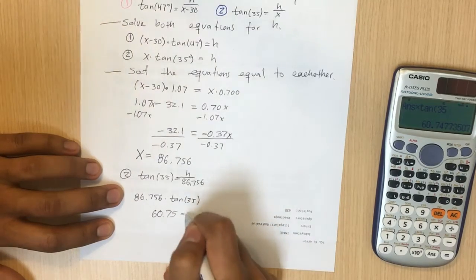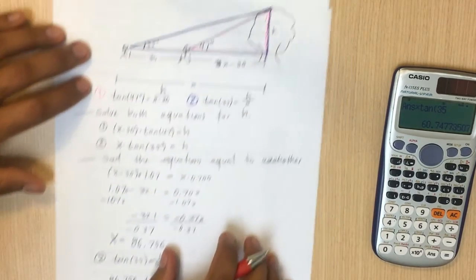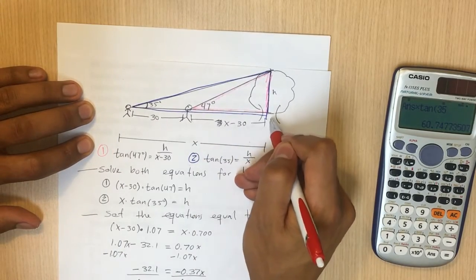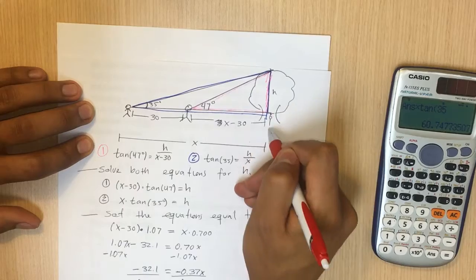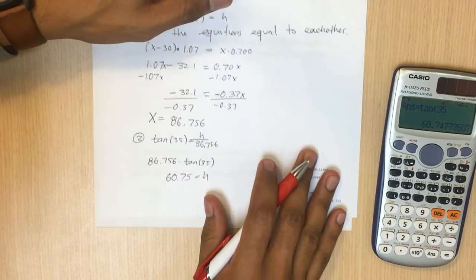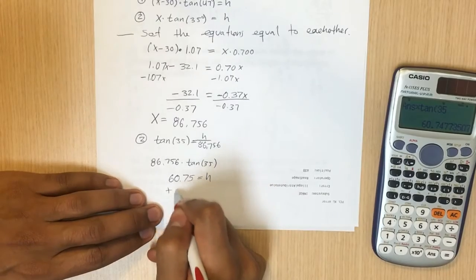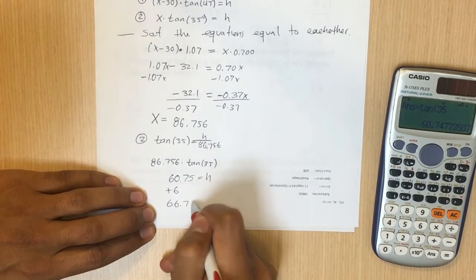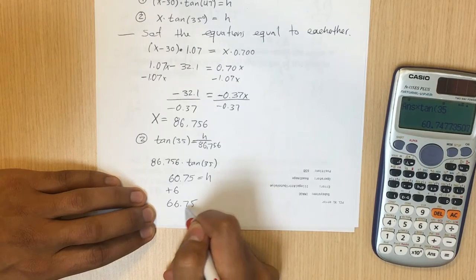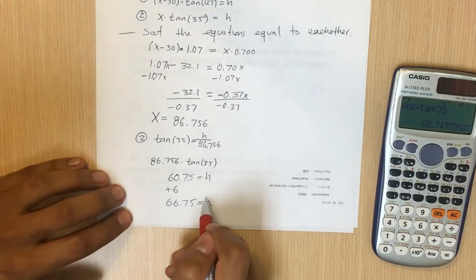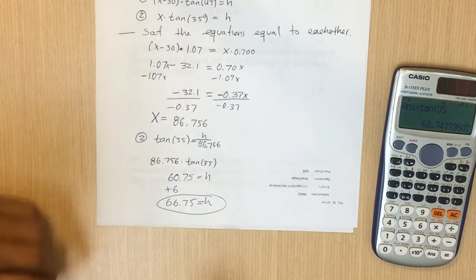And we get 60.75 as our height. But remember that the person was looking at it from 6 feet above the ground, right? So our final height has to be increased by 6 units. So if we add 6 to it, we then get 66.75, which becomes 66 or 67, roughly speaking. And that is the solution for that problem.